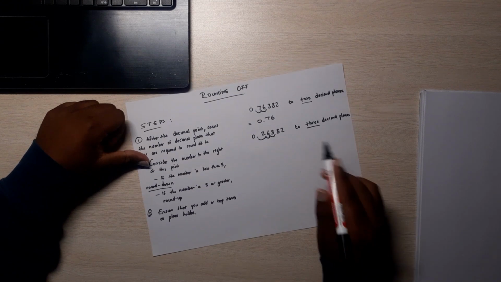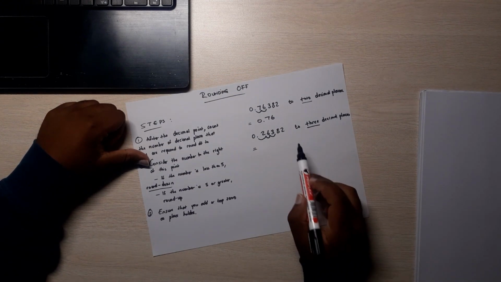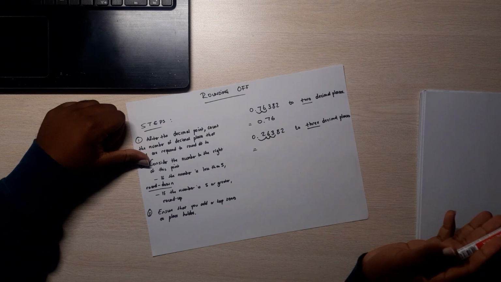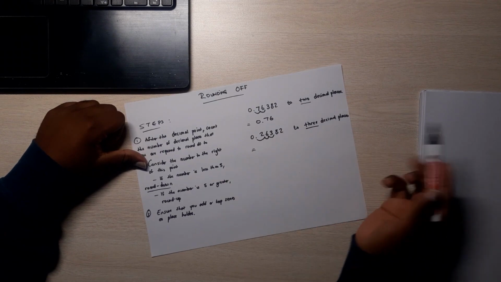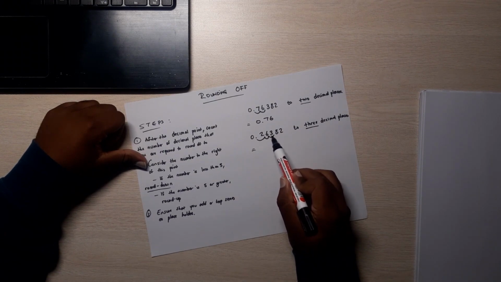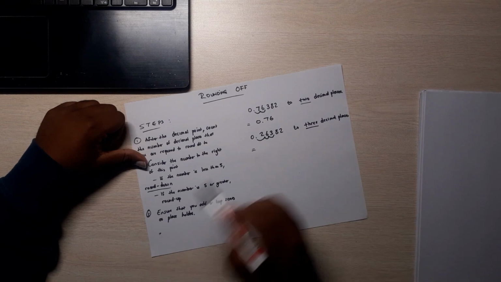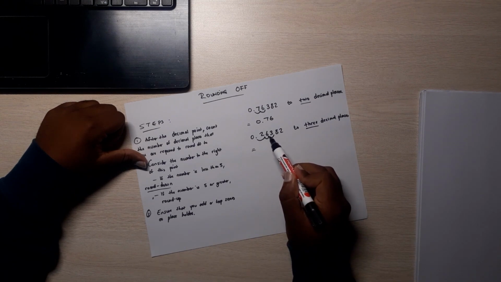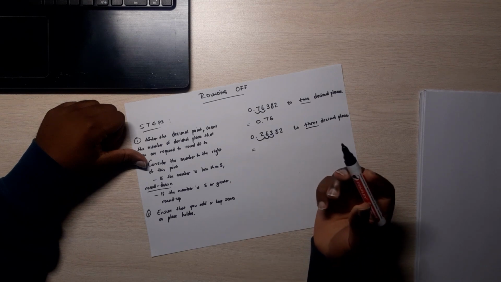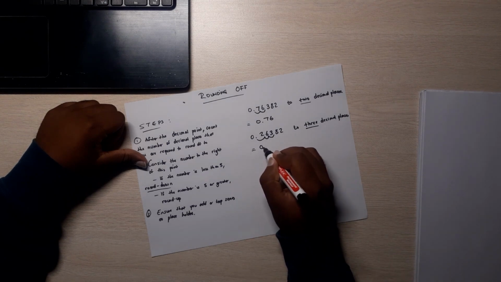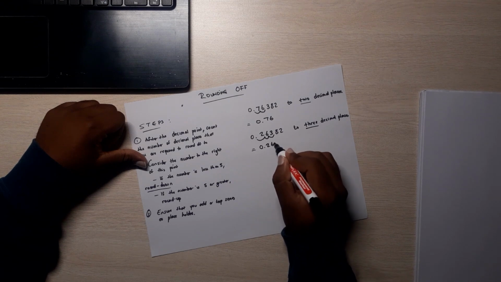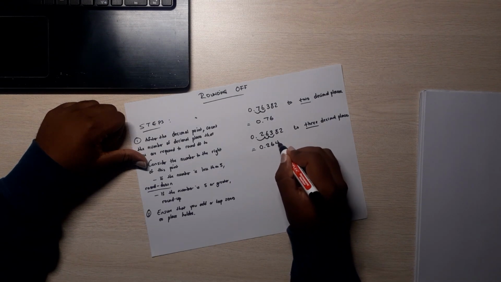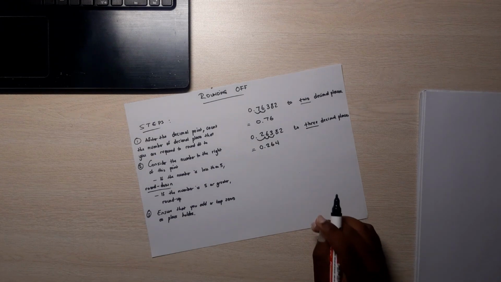What does this mean? It means that all the numbers to the right of this point will disappear, but the number that is to the left of this point will just add 1 to it. So 0.26, and since you're adding 1 to 3, it is 4. And that's done, right?